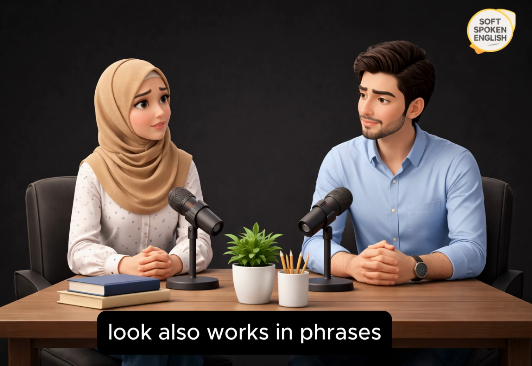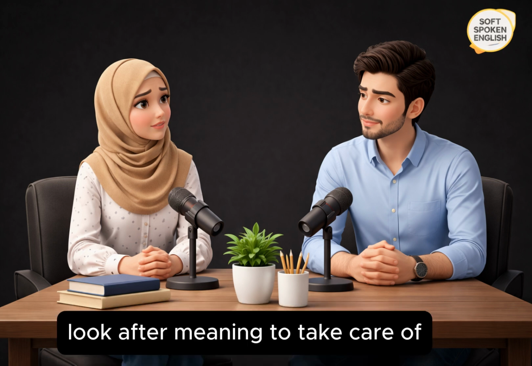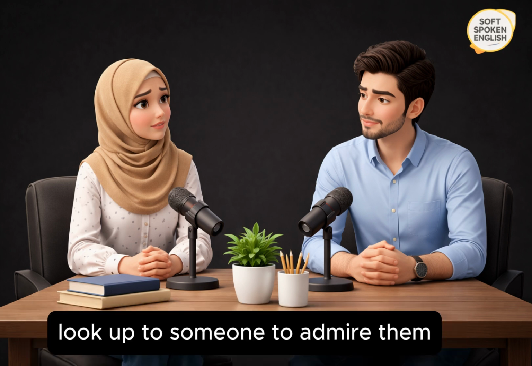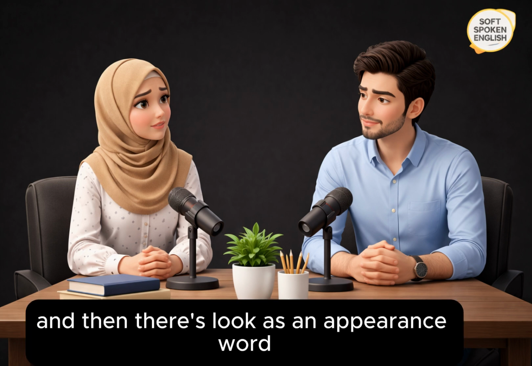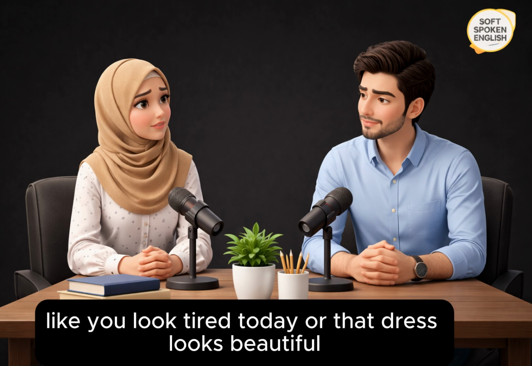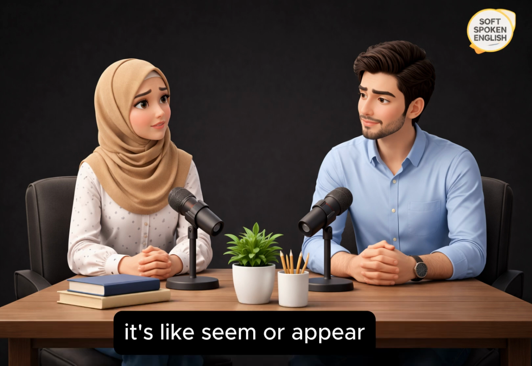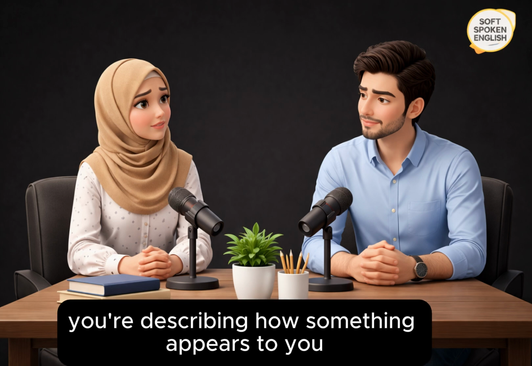Look also works in phrases. Look into something, meaning to investigate. Look after, meaning to take care of. Look forward to, anticipate something with excitement. Look up to someone, to admire them. Look down on someone, the opposite. And then there's look as an appearance word, like you look tired today, or that dress looks beautiful. Oh, right, that's a completely different use. It's like seem or appear. The sky looks like it's going to rain. You're describing how something appears to you.